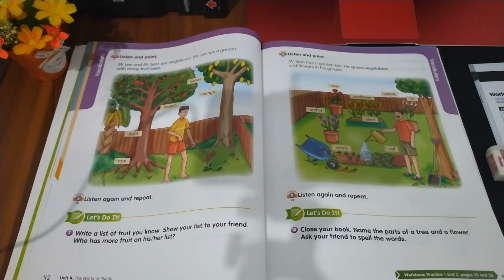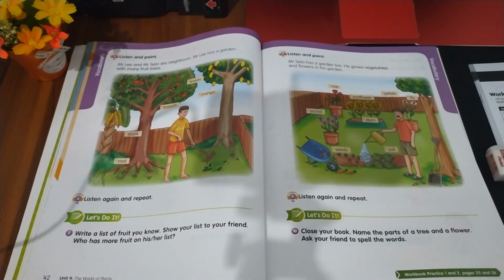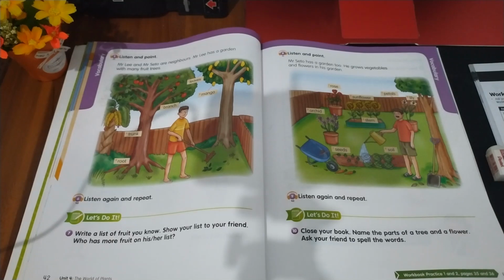There is one tree in my garden. I like my garden. Okay, that's it. That's what I wrote based on the picture on page 43.